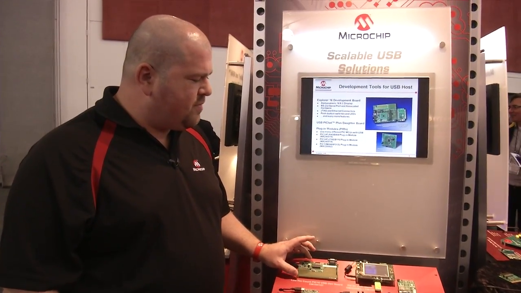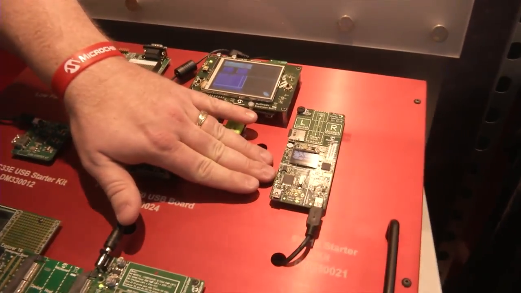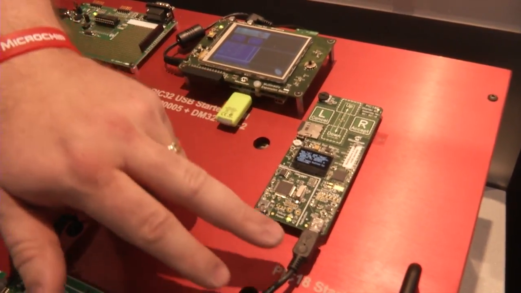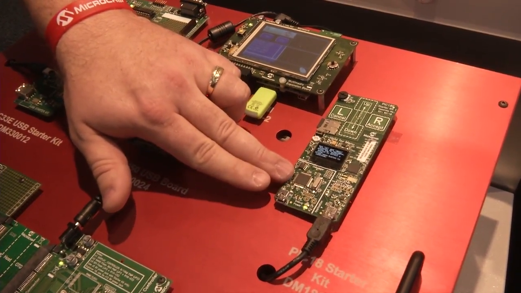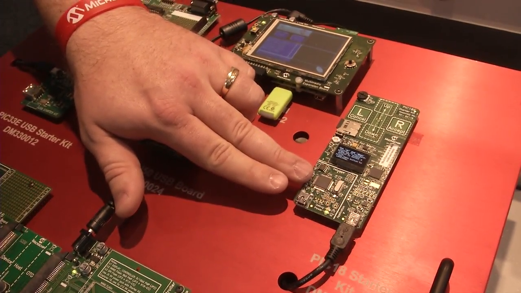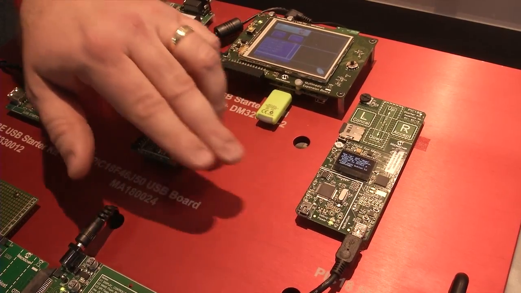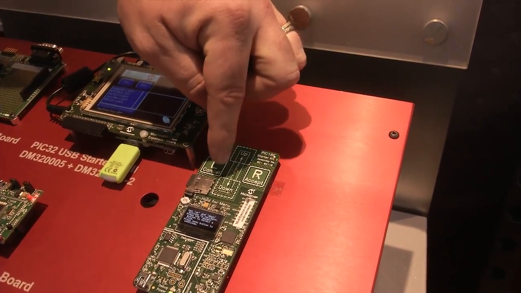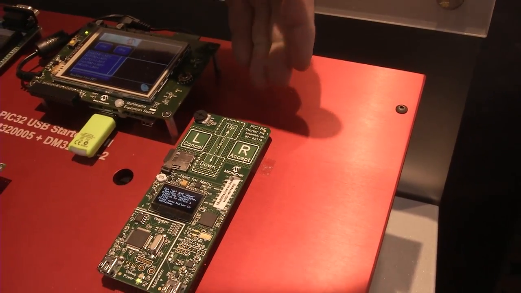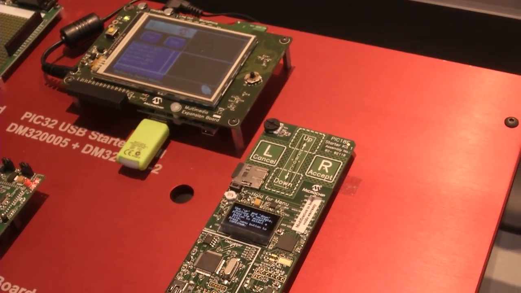Also in the PIC 18 family, we've got larger devices here, and the PIC 18F starter kit allows not only USB development through the USB device connector here, but also has an onboard debugger. So this is the only tool that you need to do complete USB development. Also has a nice display and capacitive touch area as well. Again, we've got software to support USB and the capacitive touch.